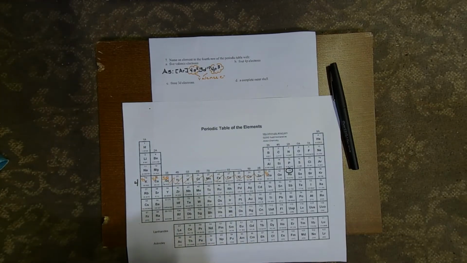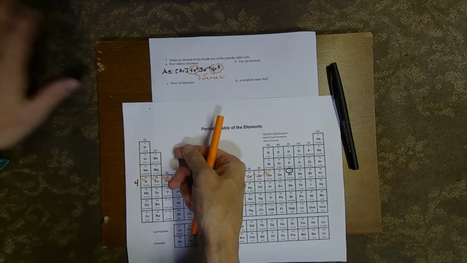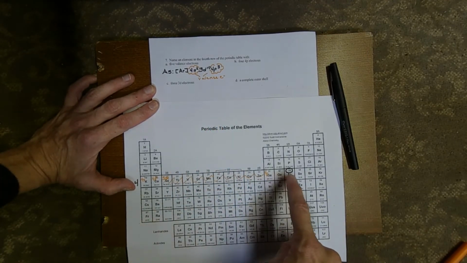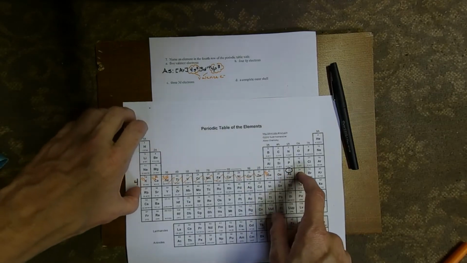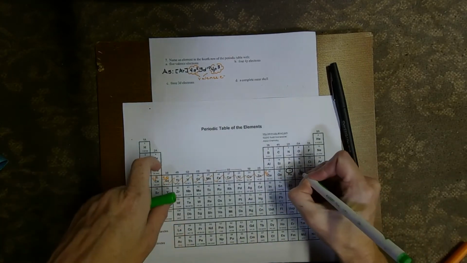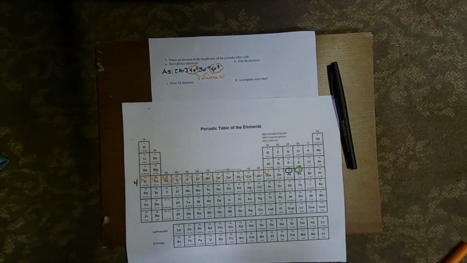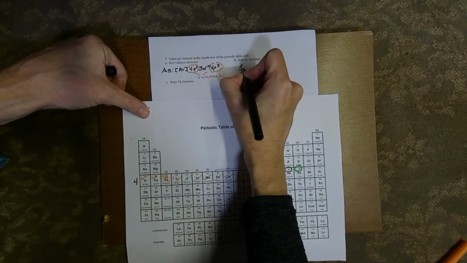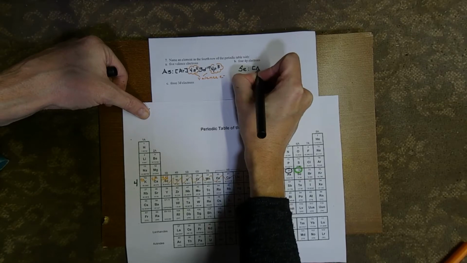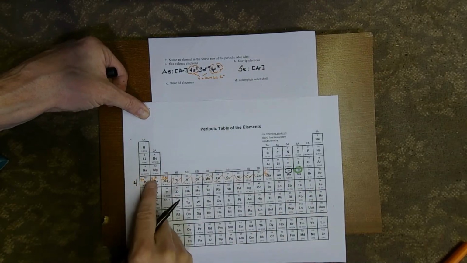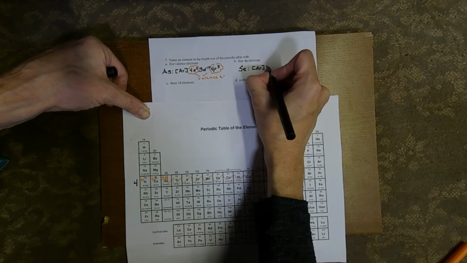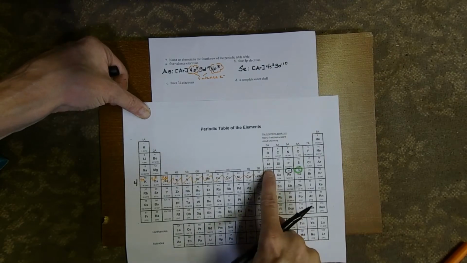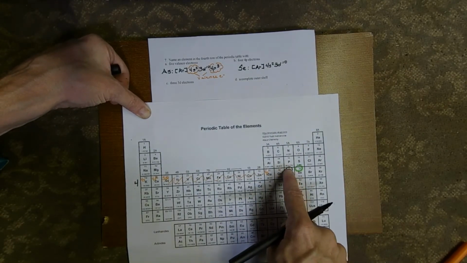4b has us identifying an element with 4 4p electrons. So 4p1, 4p2, 4p3, 4p4. So that looks like it's going to be selenium. And again, I'm going to write the electron configuration here just to verify my answer. So we're going to do argon, 4s2, 3d10, 4p1, 4p2, 4p3, 4p4.